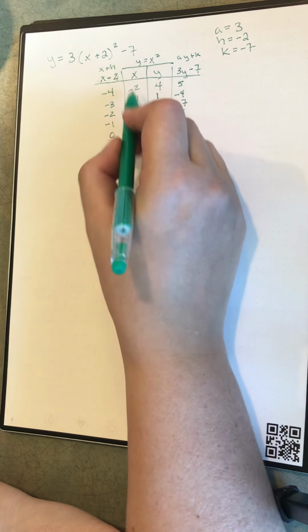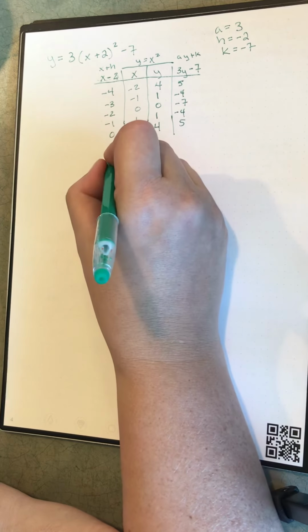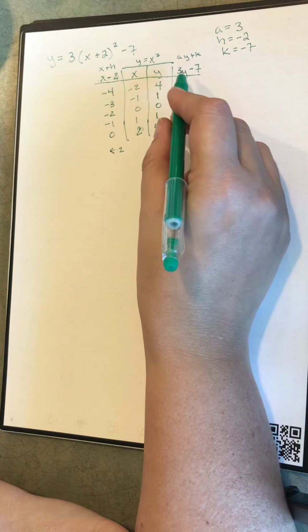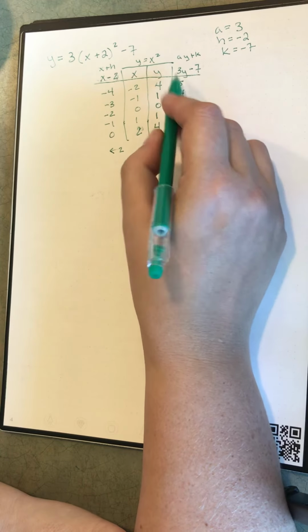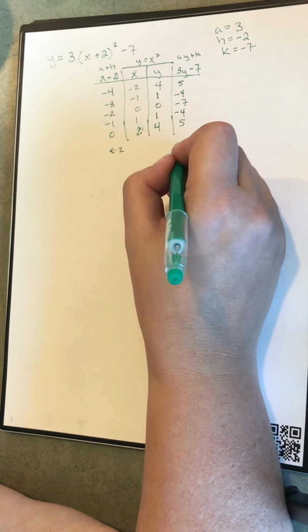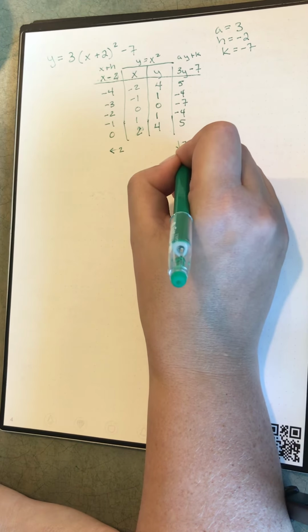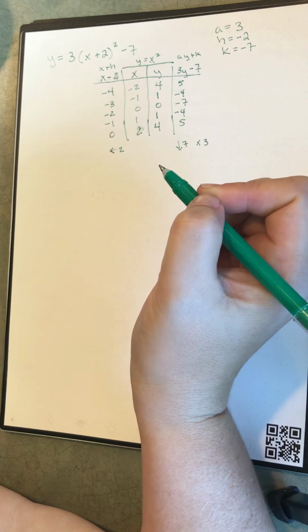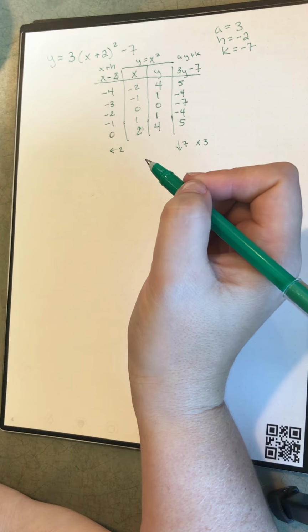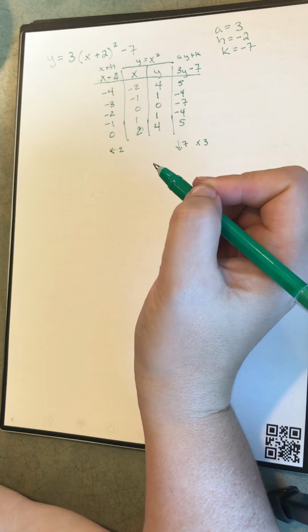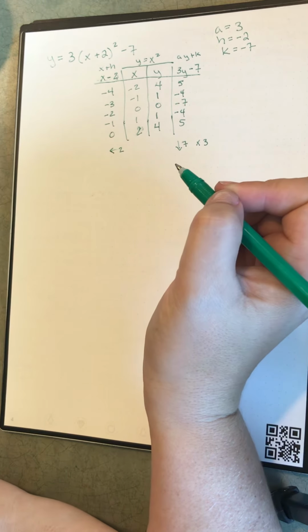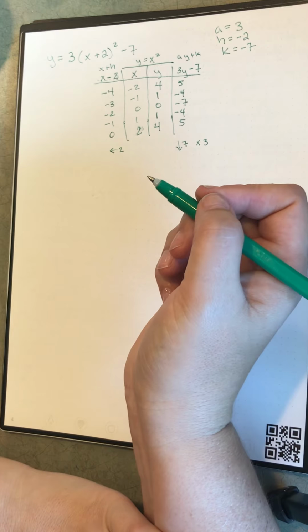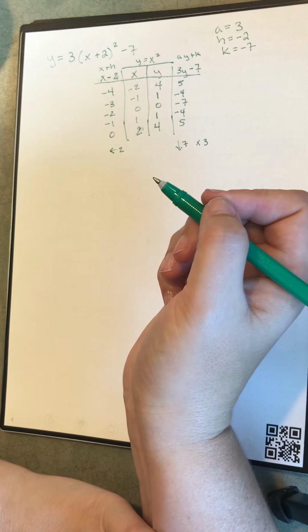So we can see that all of these points have shifted left by 2, and all of these points have shifted down 7, but also have been stretched by a factor of 3. So the overall parabola is going to stretch and move. Okay. Yeah, so there's an example.